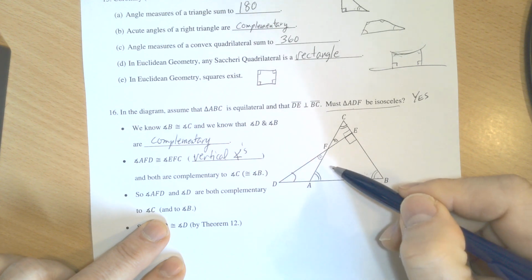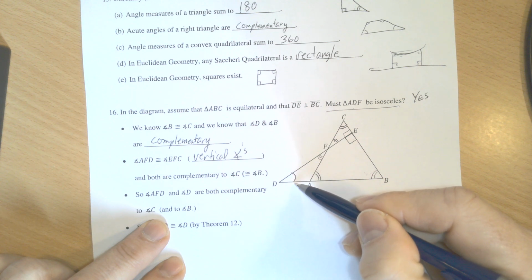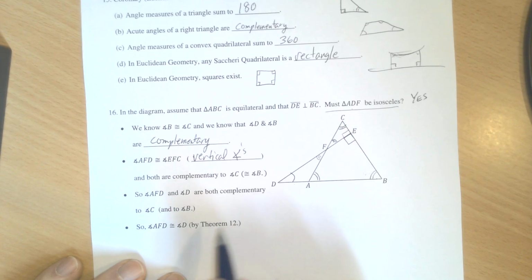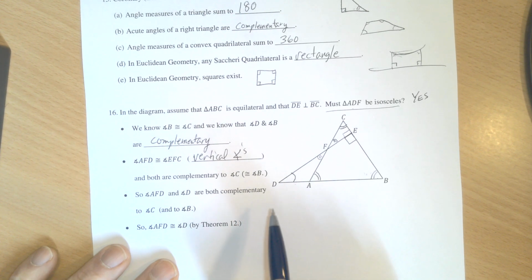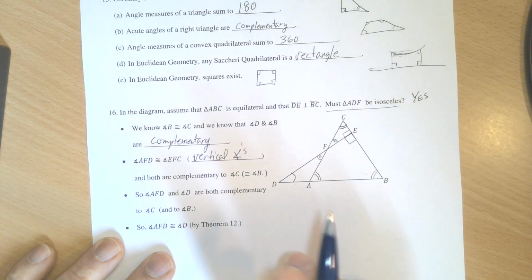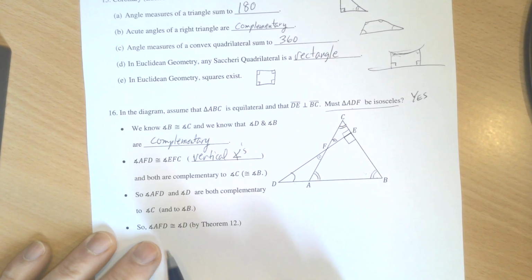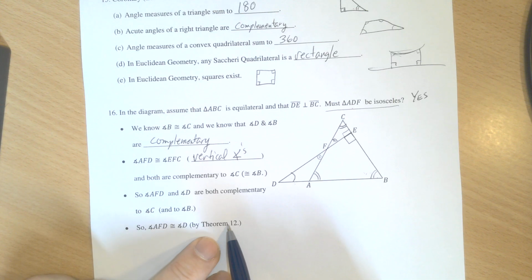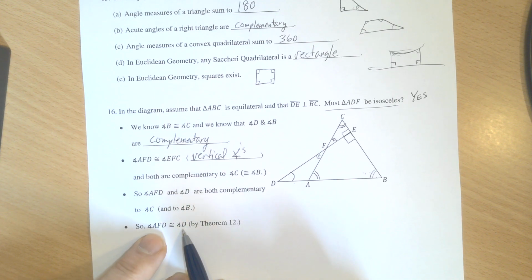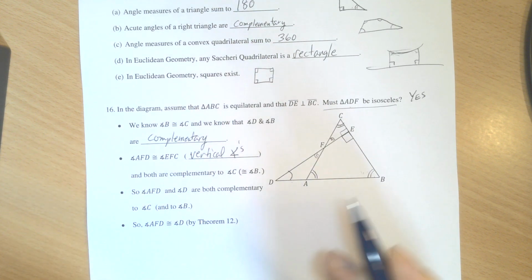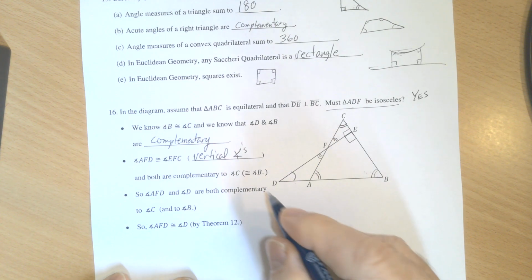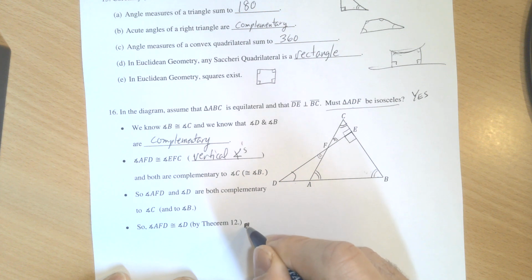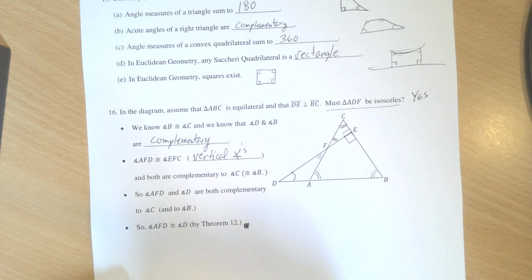AFD and angle D are both complementary to angle C. So if two angles are complementary to the same angle, they must be congruent to each other. So angle AFD is congruent to angle D by theorem 12. That's what I just stated. They're both complementary to the same angle, so they must both be equivalent to each other. And that is the end of the proof.